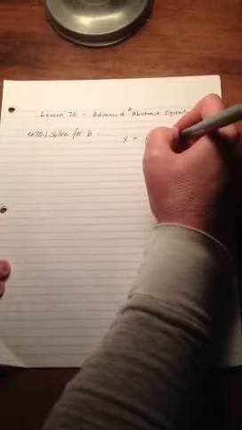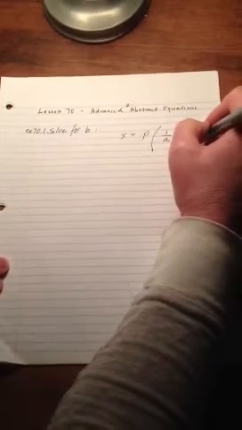Okay, so here's what they're giving us to start with. X equals P, and then there's a big brackety piece of business, 1 over A plus M over B. Okay, so that's what we have to deal with.